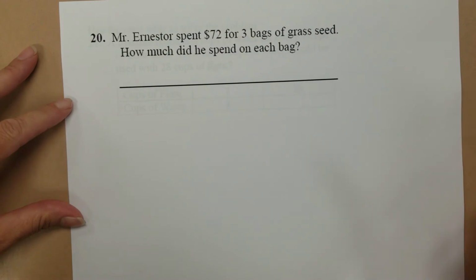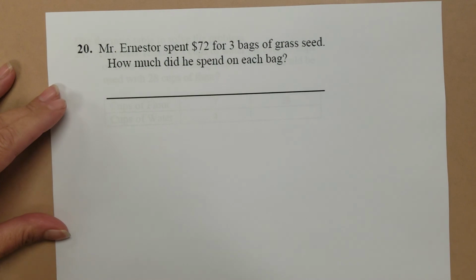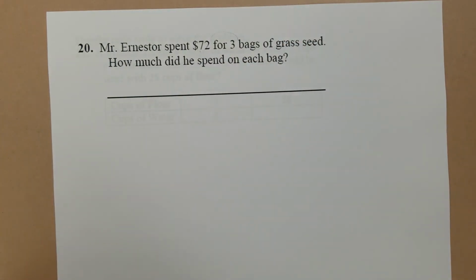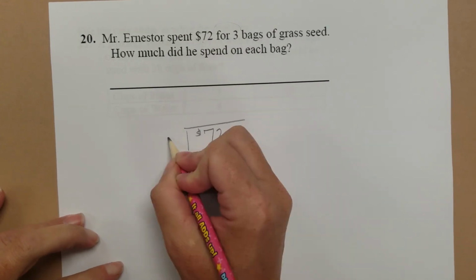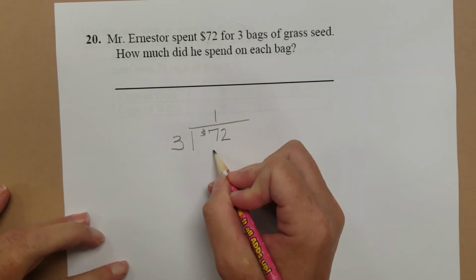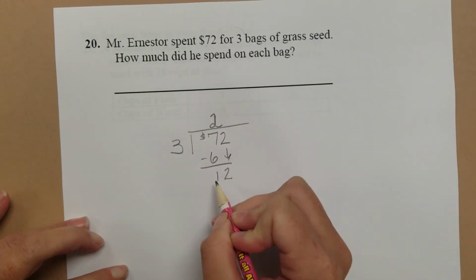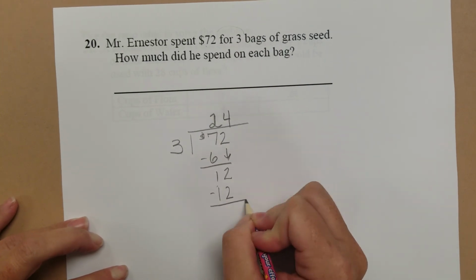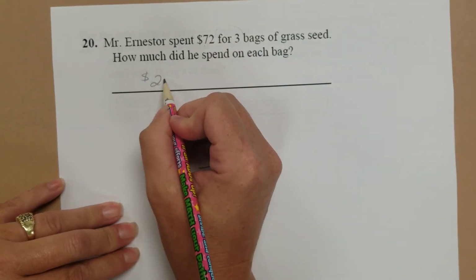Question number 20. Mr. Ernester spent $72 for 3 bags of grass seed. How much did he spend on each bag? Okay, so if 3 bags cost $72, how much does 1 bag cost? Well, we can solve this by doing $72 divided by 3. 3 goes into 7 twice. 3 goes into 12 4 times. So he spent $24 per bag.